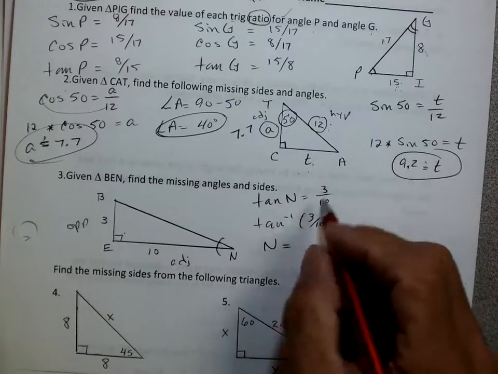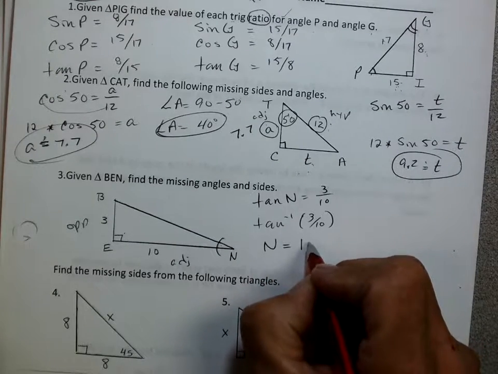Why do we know that it's negative 10? Great question. I'm going to answer that in just a second.